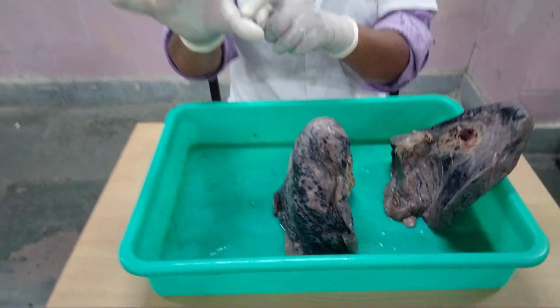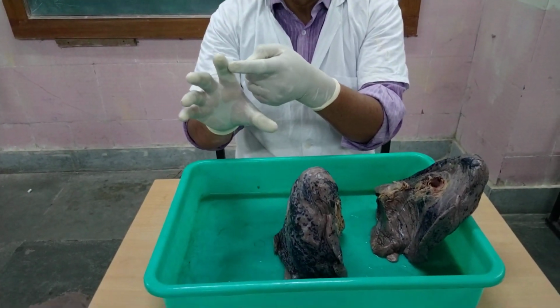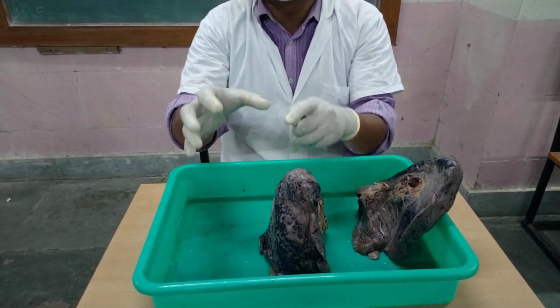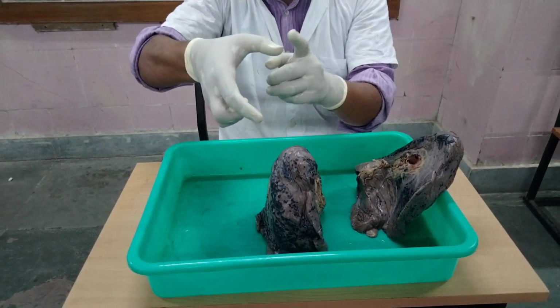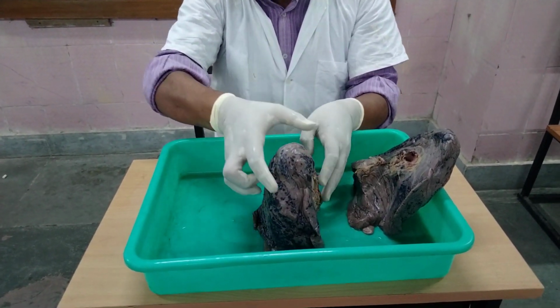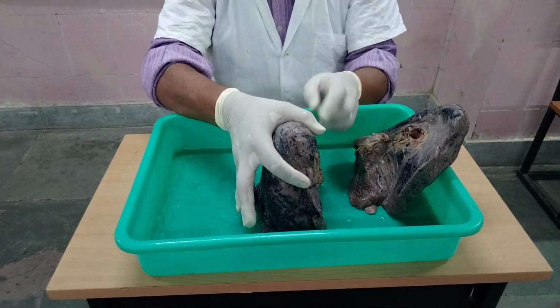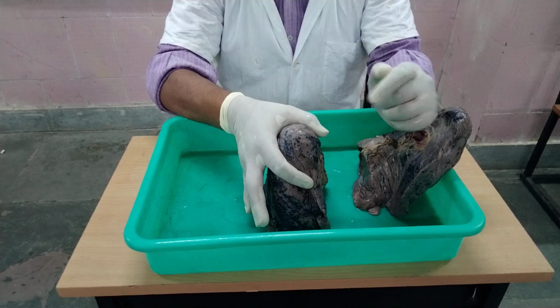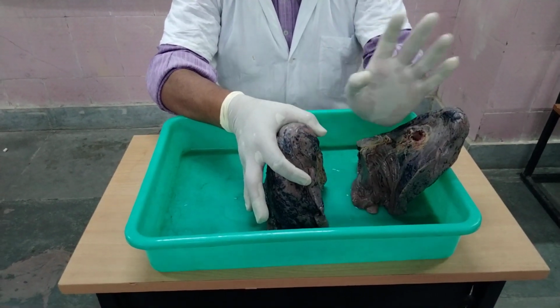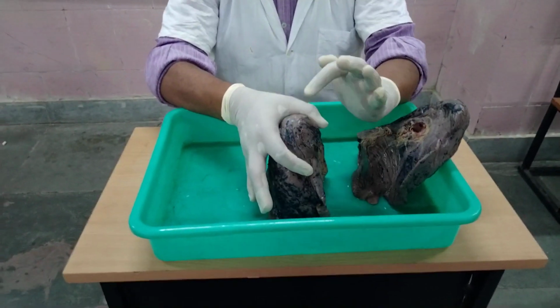You have to make a first rib by curving your thumb and index finger. Just imagine this is the first rib. You have to place your hand like this. So the area of the lung beyond the first rib is the apex. So apex is not a point but an area.